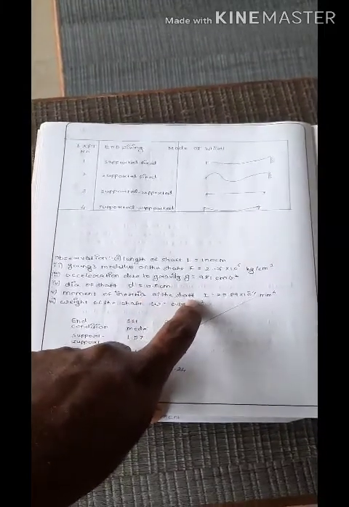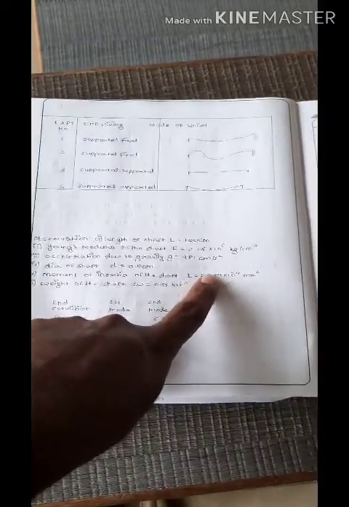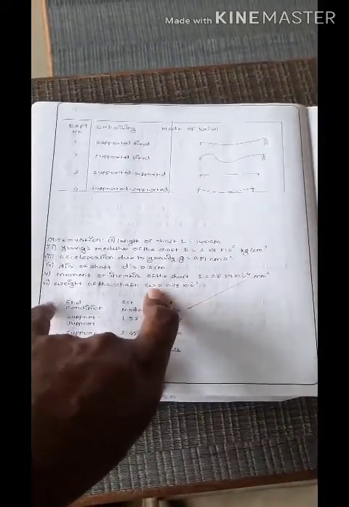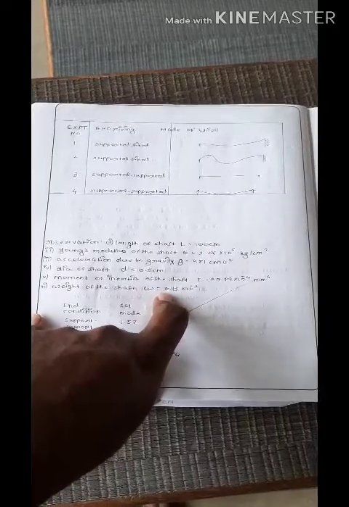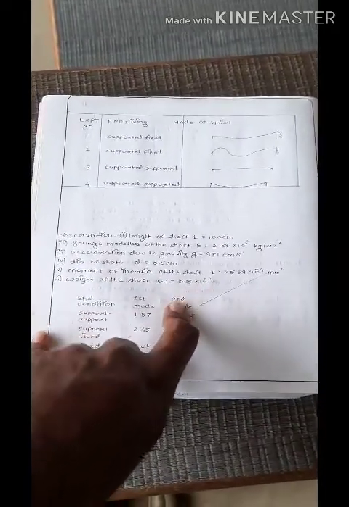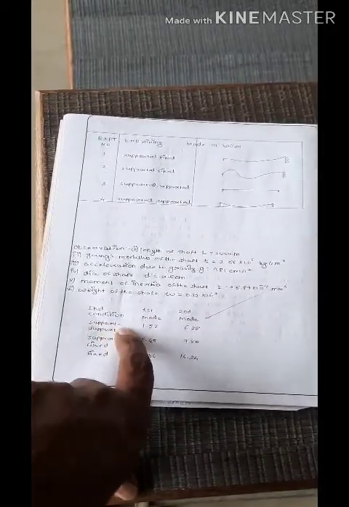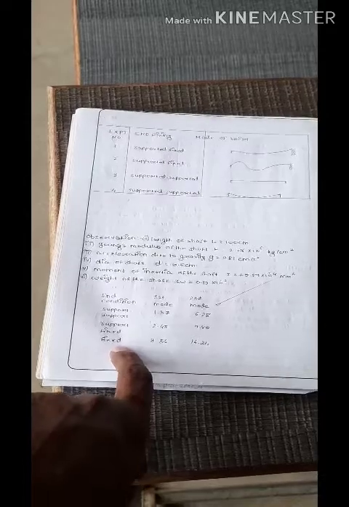Next, moment of inertia of the shaft I is 25.8 × 10^-4 m^4. These are the already given values. Weight of the shaft per meter is 0.1 × 10^-2. And these are the end conditions. So the end conditions: support fixed and fixed.